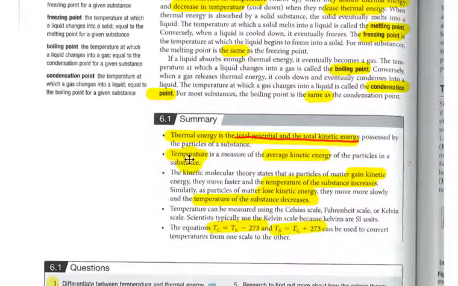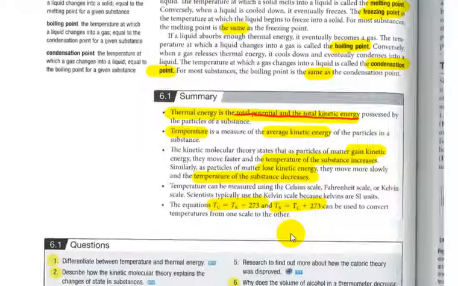Okay, so summary: thermal energy is the total potential and kinetic energy. Temperature measures kinetic energy, that part. And of course, if you gain energy, the temperature of the substance goes up. If you lose kinetic energy, the temperature of the substance goes down. And then we have the 3 different temperature scales and the relationship between the Kelvin and the Celsius temperature scales.